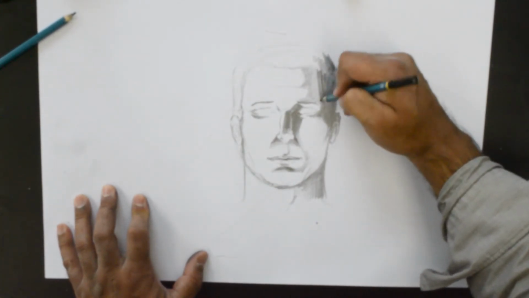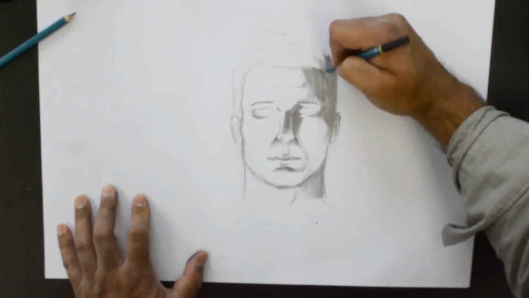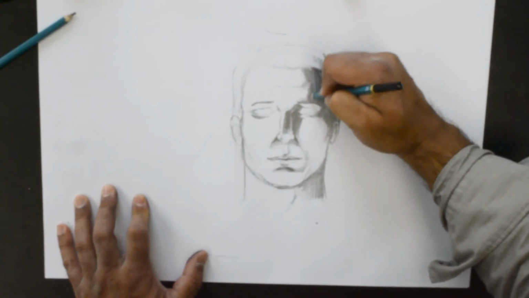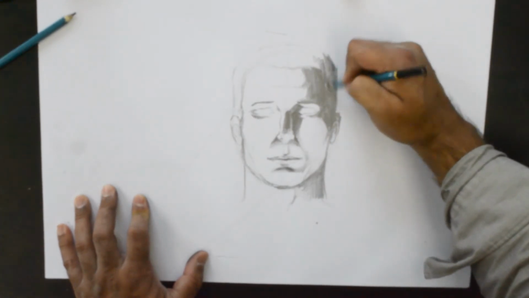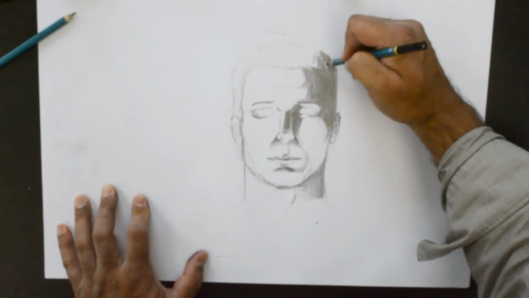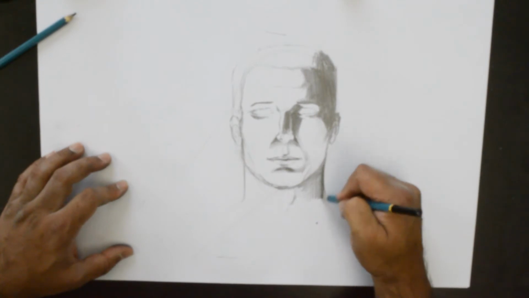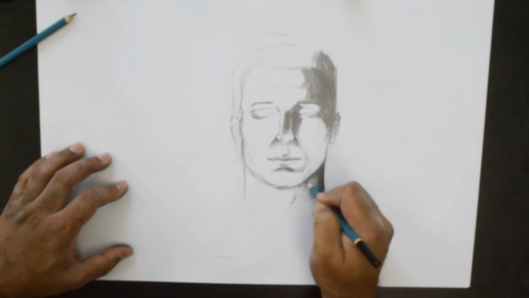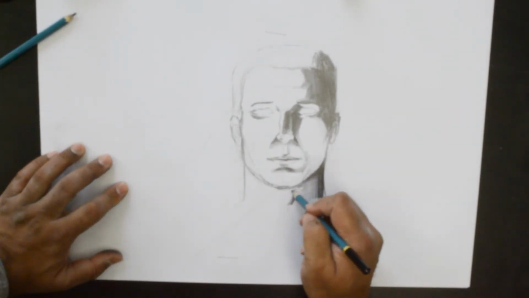And then of course we fill that in. That actually blends in all together. And this area, yes, definitely darker. And then you could fade out depending on how much of a shadow is being cast by which feature.